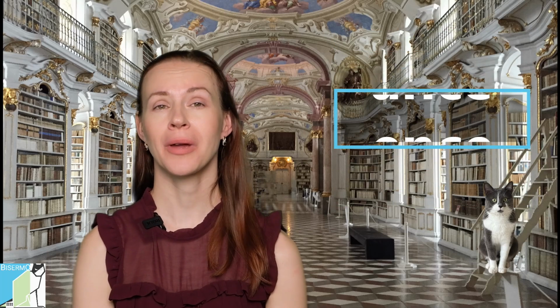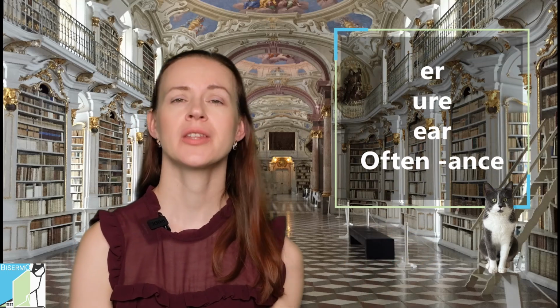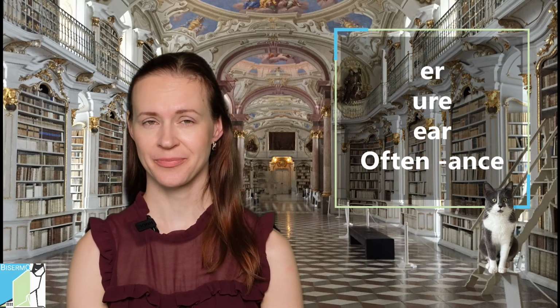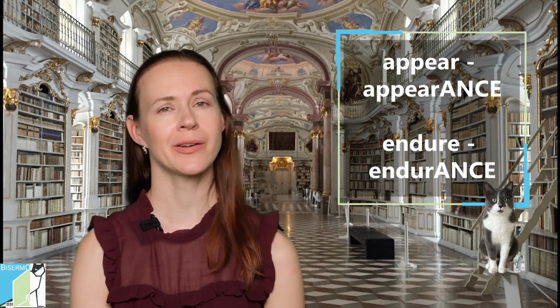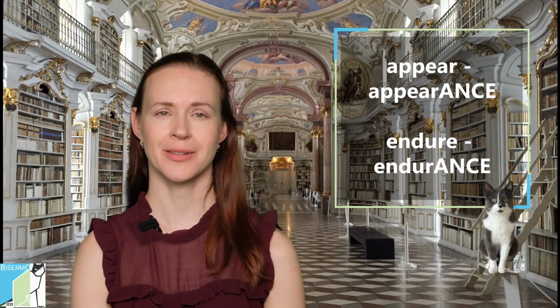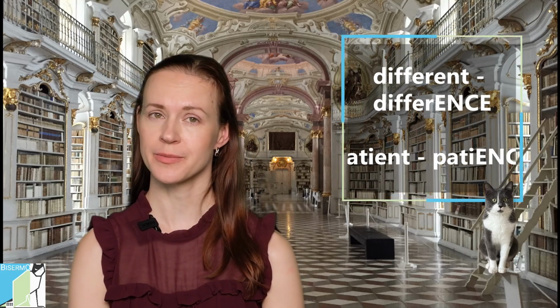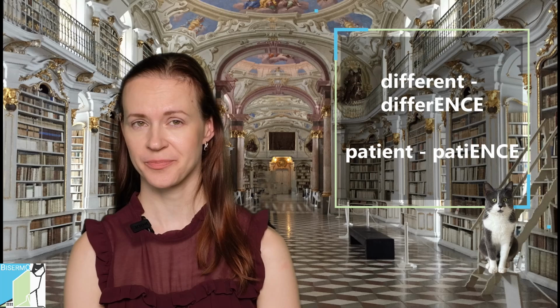Our last pair of common suffixes is -ance and -ence. There isn't a perfect rule for when to use -ance or -ence, but some patterns can help. If the verb ends in these suffixes, it's often used with the suffix -ance. If the adjective ends in this suffix, it's usually -ence. For example, appear, appearance, endure, endurance, different, difference, patient, patience. Of course, there are many exceptions.